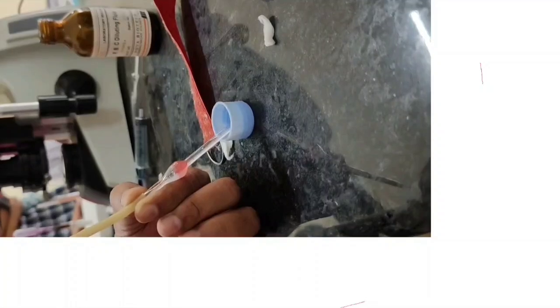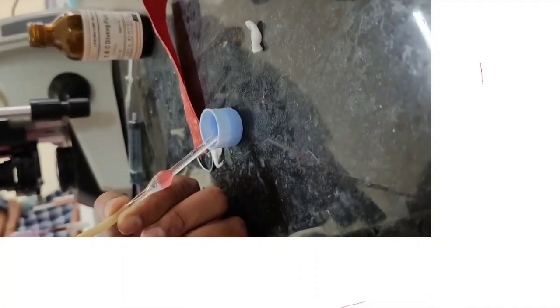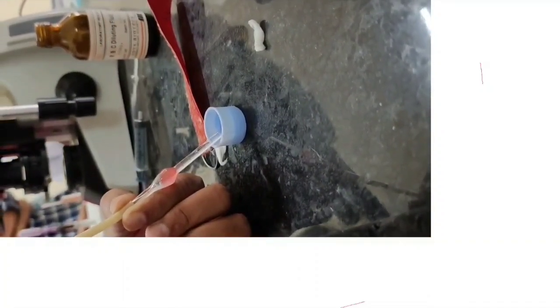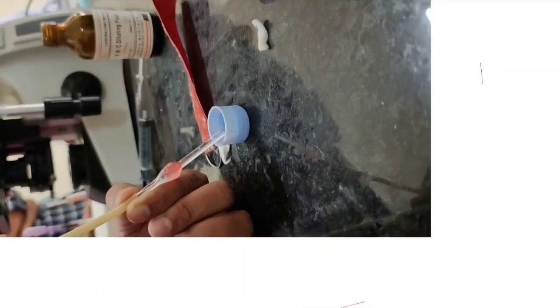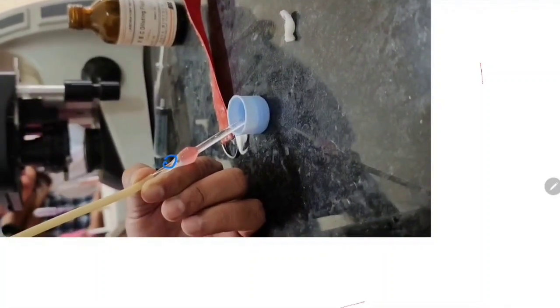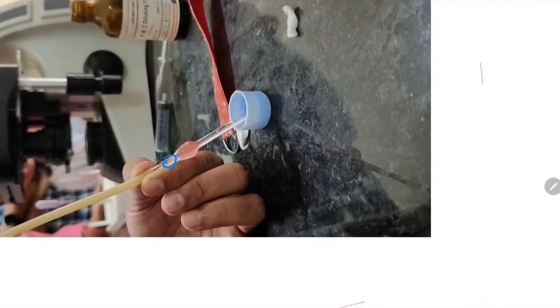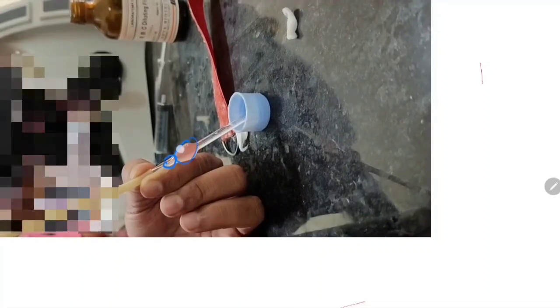Initially you can keep your pipette at 45 degrees and slowly, gradually you should put your pipette vertically, otherwise an air bubble will get trapped inside the pipette and this bulb area. So to avoid that, always draw exactly to the 101 mark. Okay, so be careful.